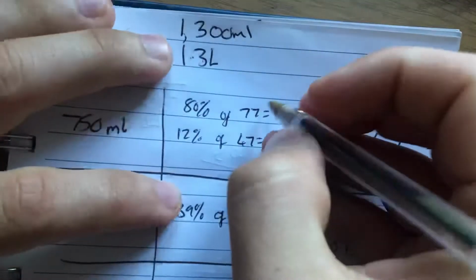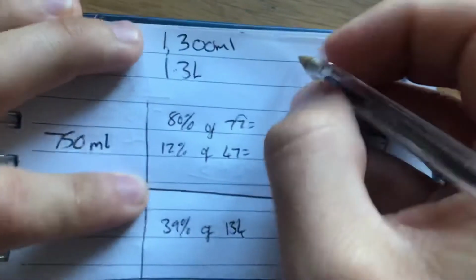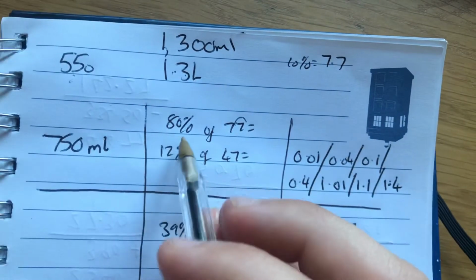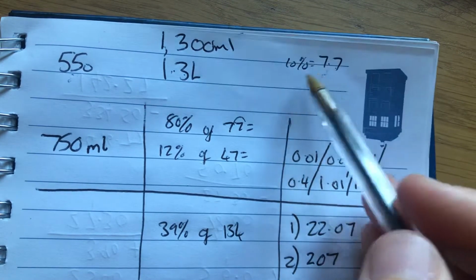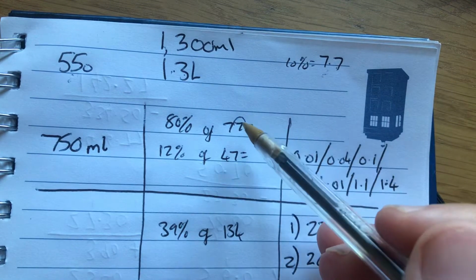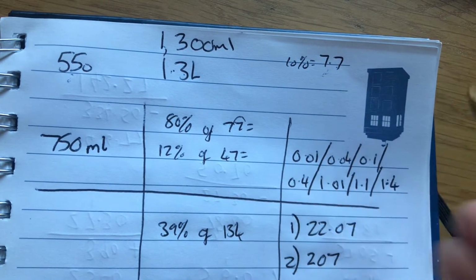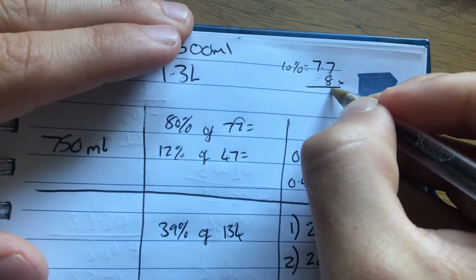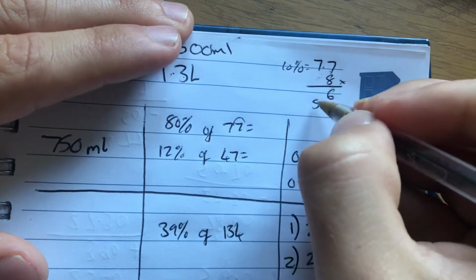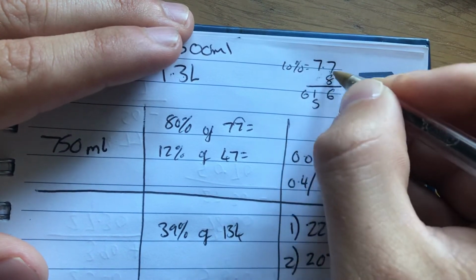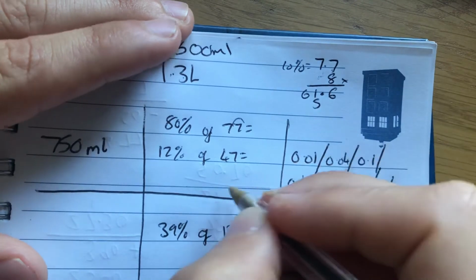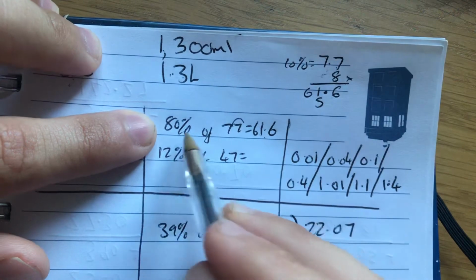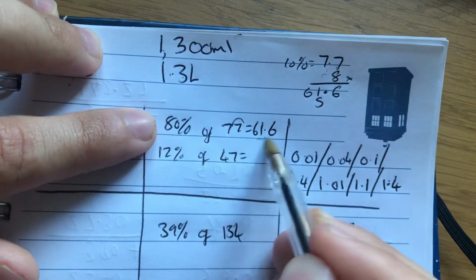80% of 77. Well, don't forget, find 10%. So 10% equals 7.7. Now, it's 80%. You can either times that by 8, or you can double it and take it off of 77. I might just very quickly times that by 8. 8 times 7 is 56. Add 5 is 61. Don't forget your decimal place, 61.6. And even if it's wrong, it seems right. 80% of 77, you need it in the 60s.